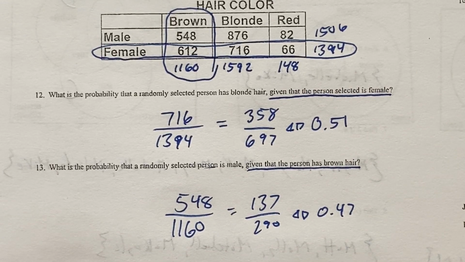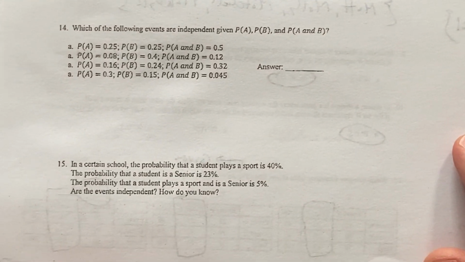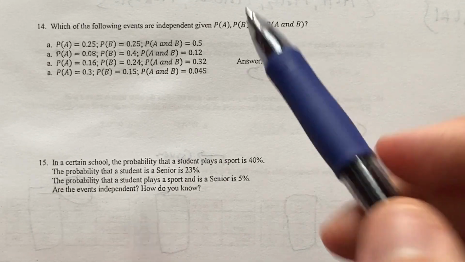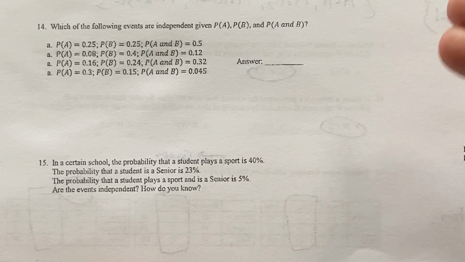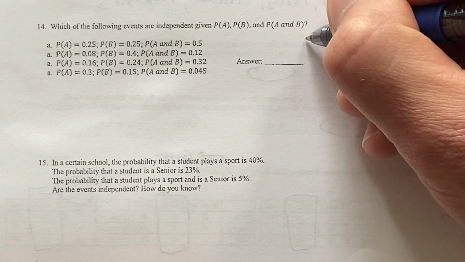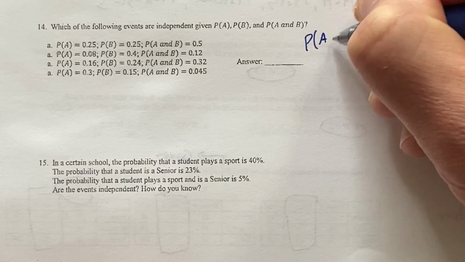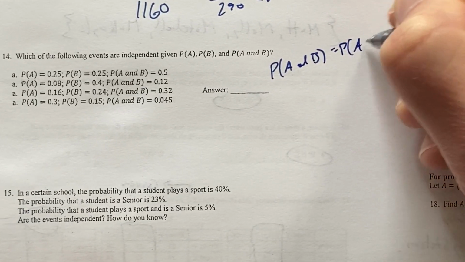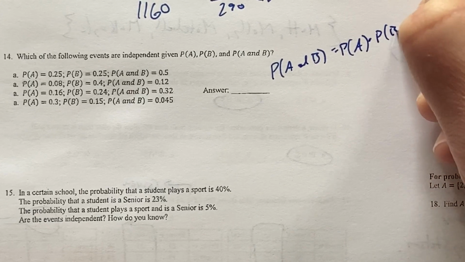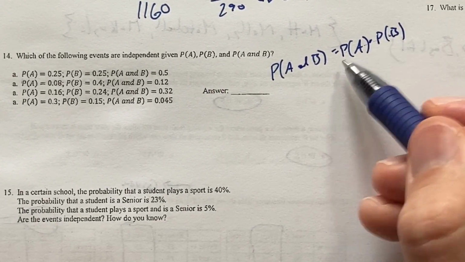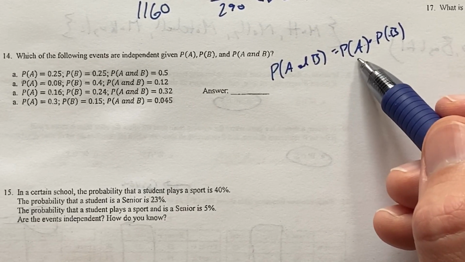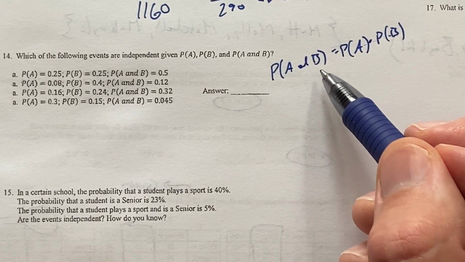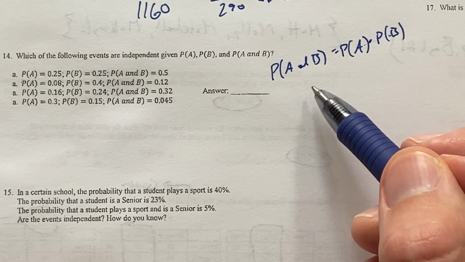Next set, we've got some, are these independent events or not? So number 14, which of the following events are independent? Given probability of A, probability of B, probability of A and B. So just before we start, remember we had this probability of A and B equals probability of A times probability of B. So when we multiply the two single ones and we get the one where they're combined, then it's independent. If we don't get that, it's not independent.